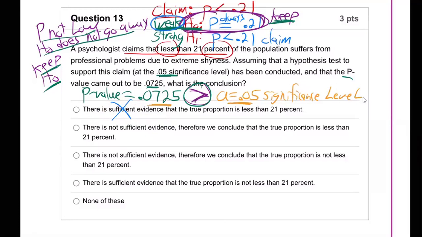Sufficient means enough, right? If something is sufficient, it's enough. There's not enough evidence. The evidence is weak. How do we know? Because we went with H0. Whenever you keep H0, that means it's because the evidence is weak. Let's try the next one. There is not sufficient. Yeah, it's got to be one of those two. Get rid of this one.